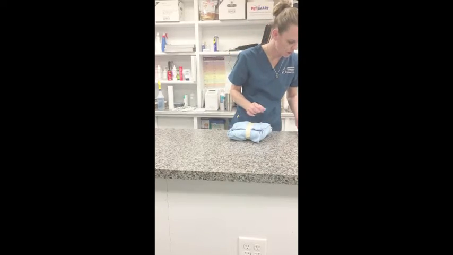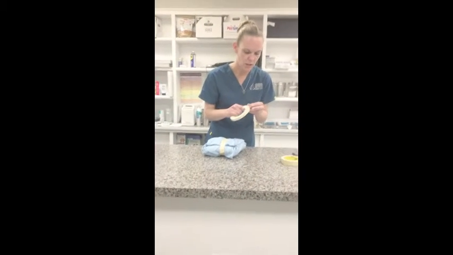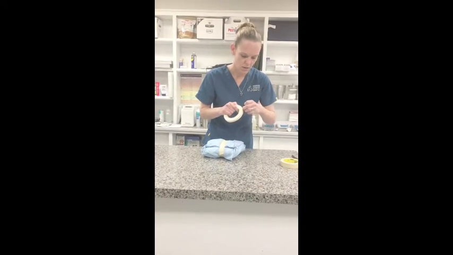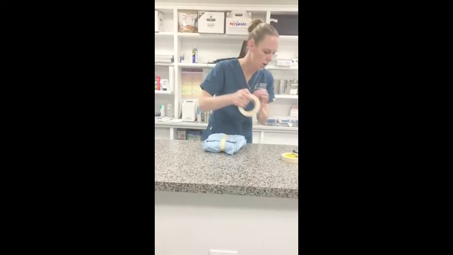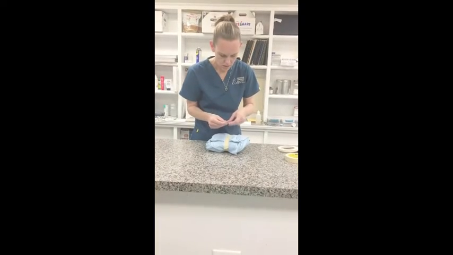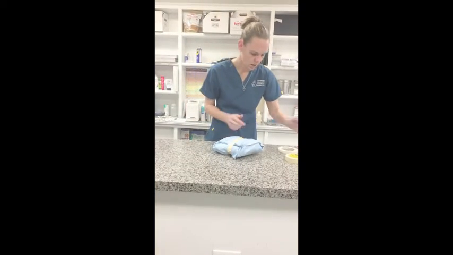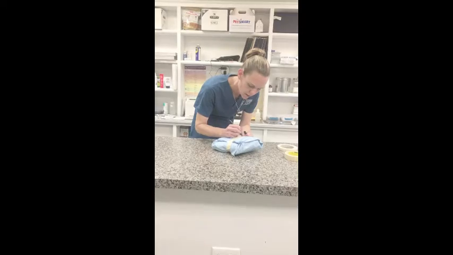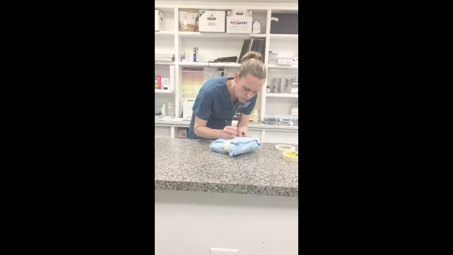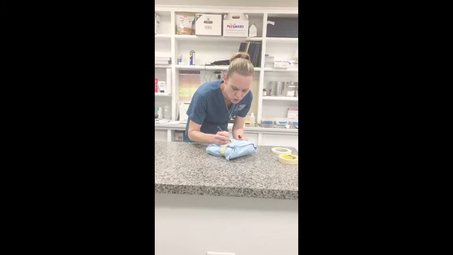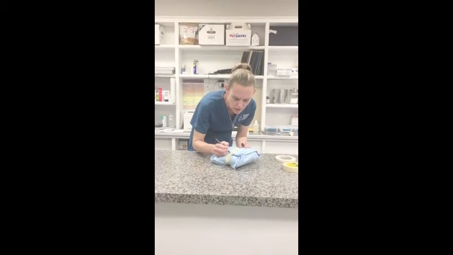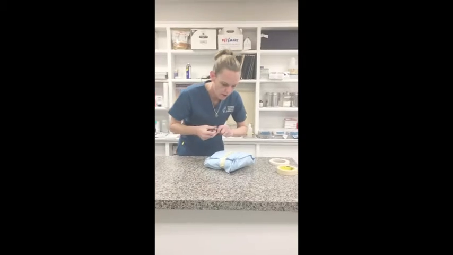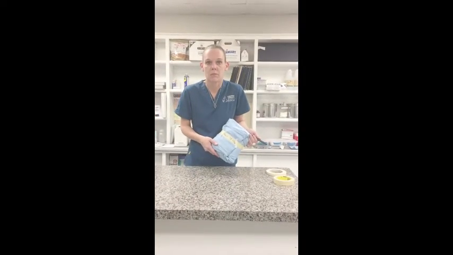Grab my little tab and open it, and then I'm taking my sterilization tape so that I'll know after it's been autoclaved whether it got sterilized or not. Putting that on there. Then I'm marking that this is a gown, putting my initials and today's date so that we know the shelf life of the sterilized gown. So that's wrapping a gown.